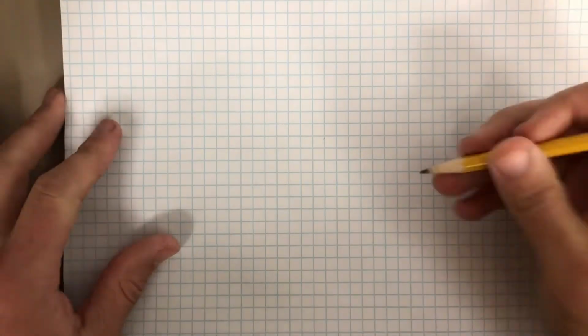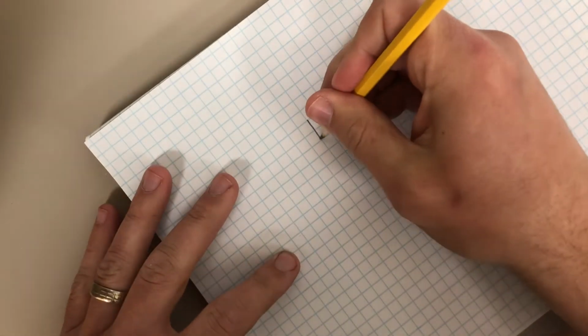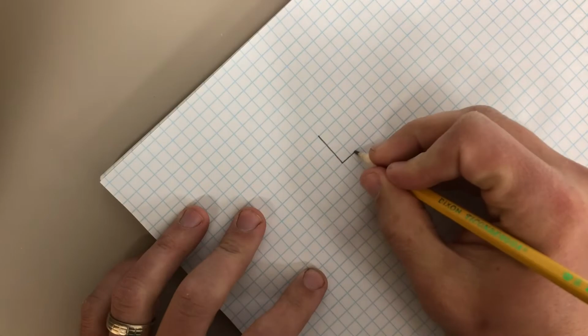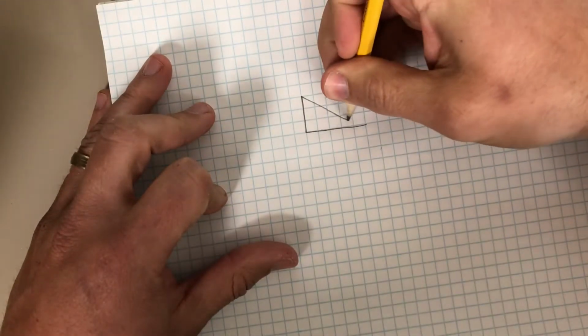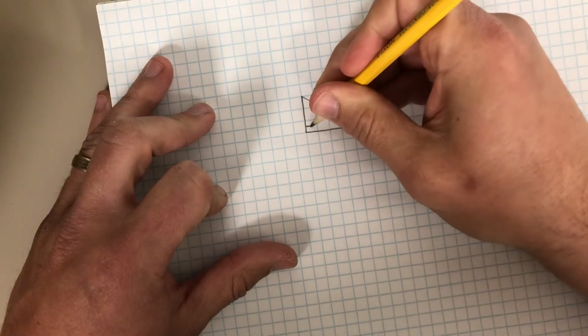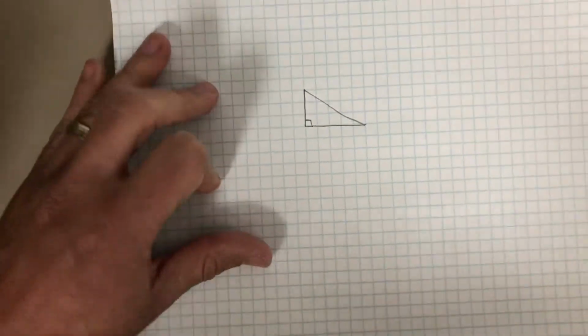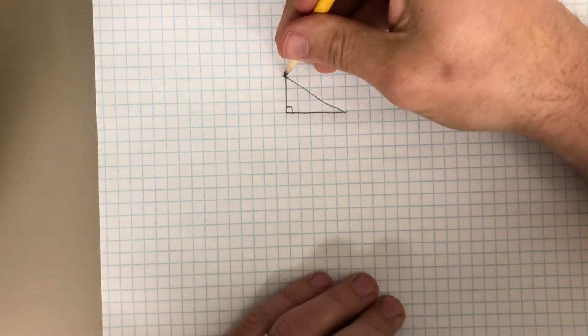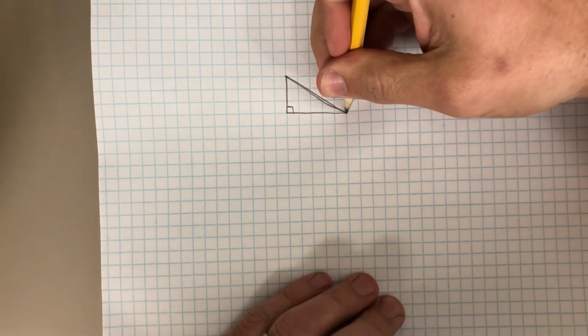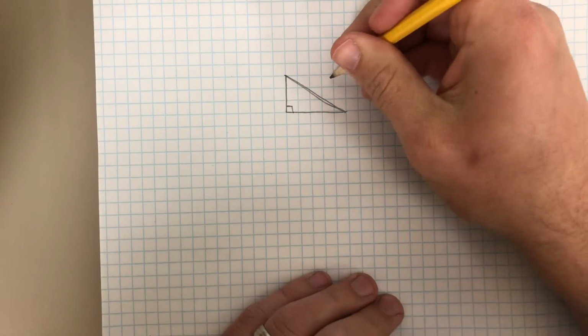As we begin, we got to get a couple of terms down. We're dealing with right triangles when we're talking about the Pythagorean theorem. A right triangle is a triangle that has a 90-degree angle. The longest side on a right triangle is called the hypotenuse.